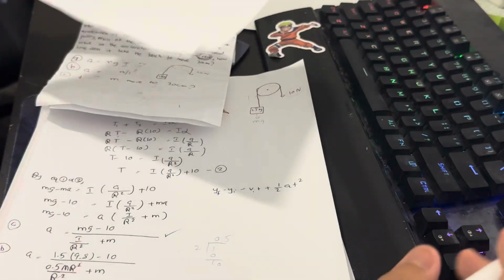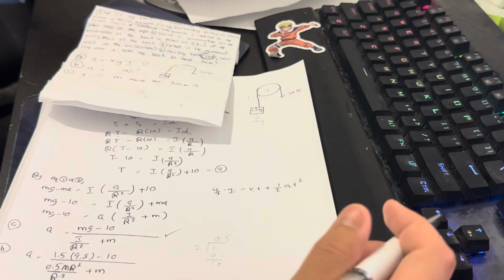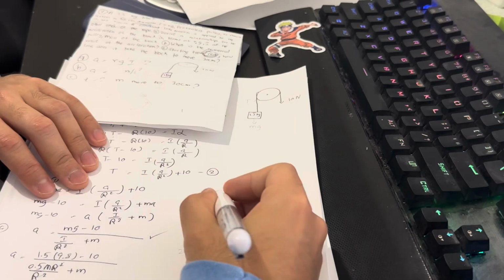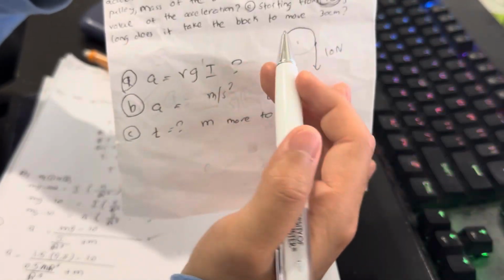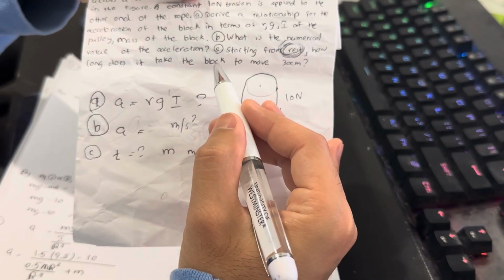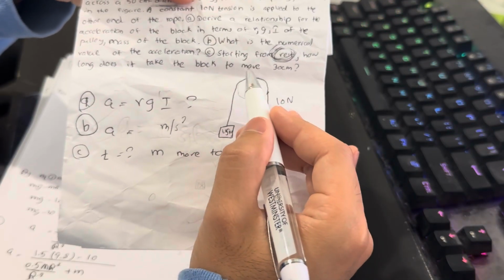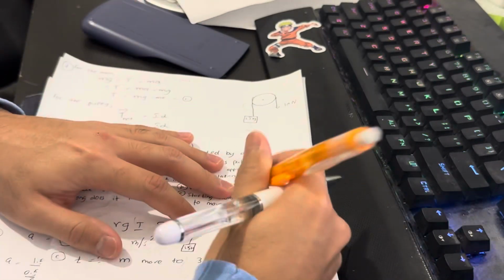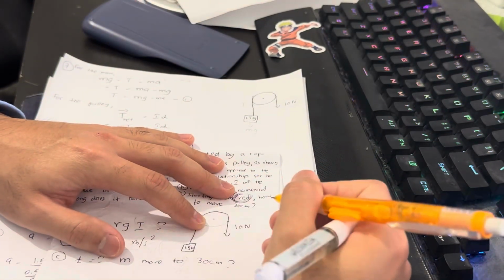Okay, so we just plug in the numbers. Because the question is how long does it take to move 30 centimeters, before we start we have to change 30 centimeters to meters.